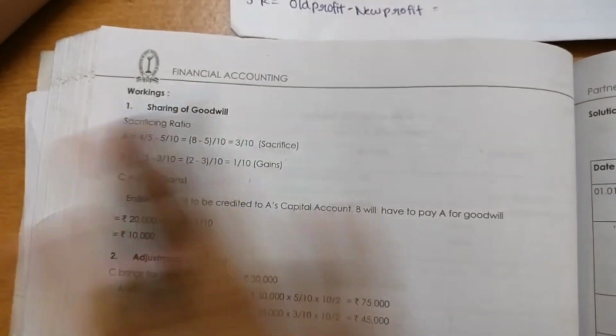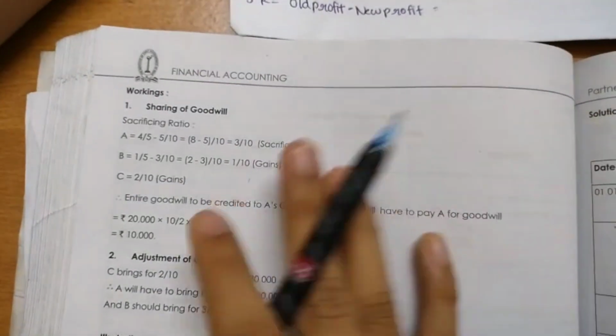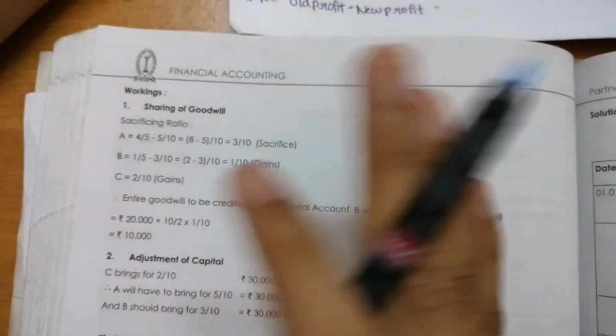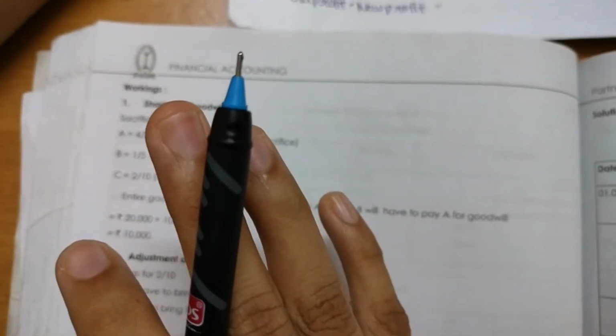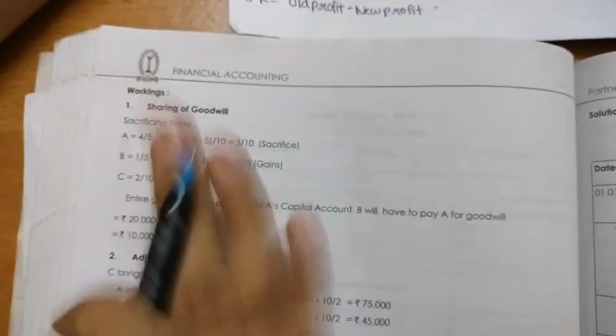So what does this negative mean? Negative means B has not sacrificed. We all know when a new partner is admitted, the old partners actually sacrifice. This portion I have covered in the first video of admission of a partner. That is also done in English. That is the only video I have done in admission of a partner in English. So please go and watch it in order to understand this concept.